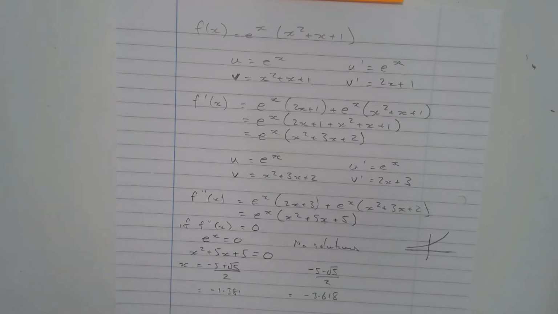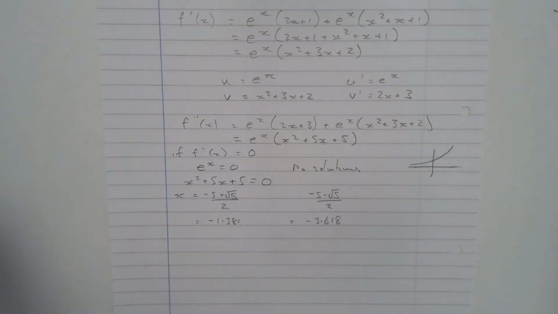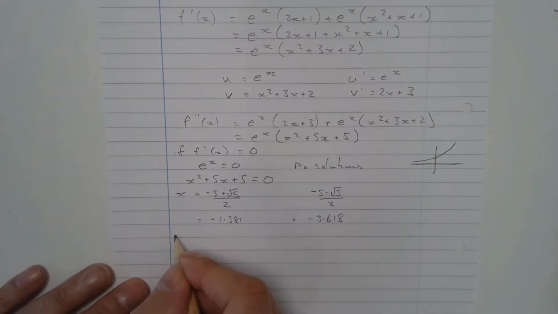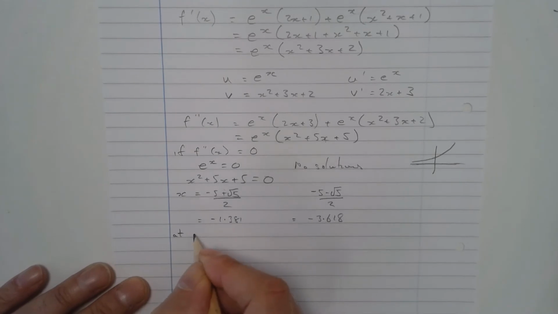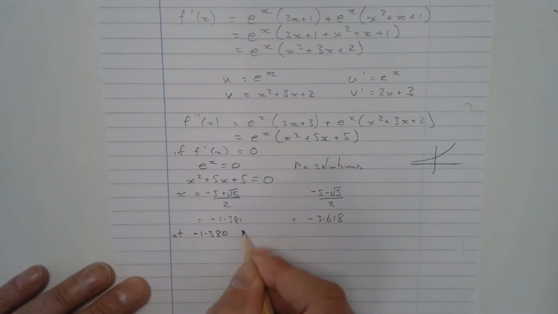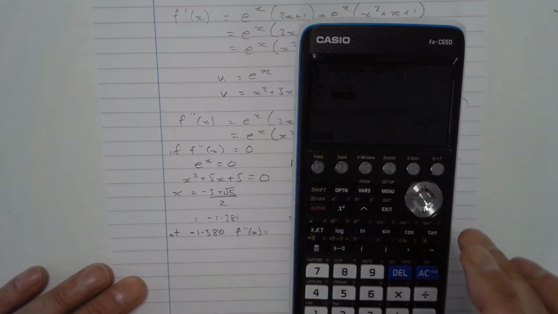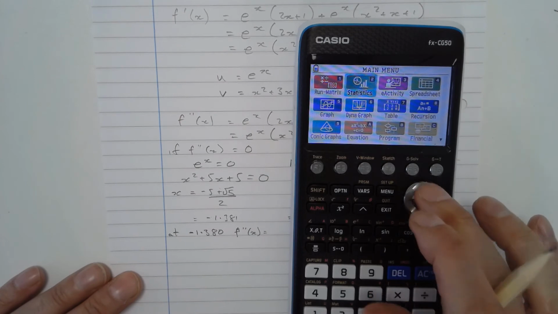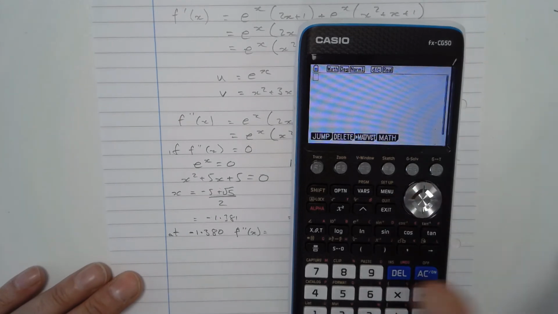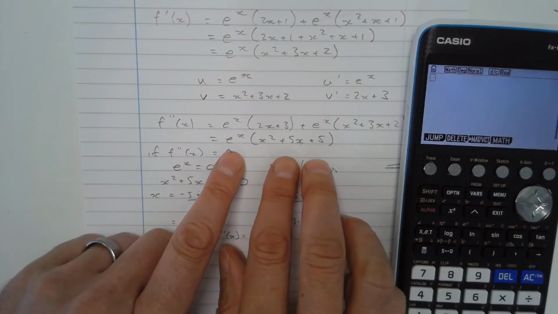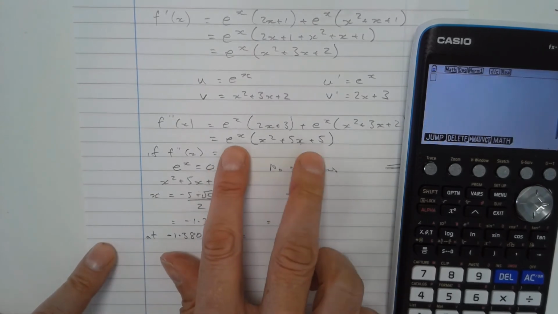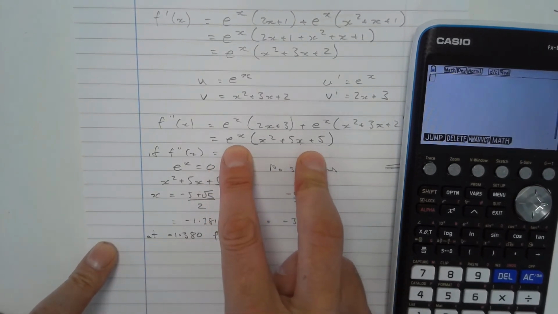We just need to establish that on either side of that point there is a change in sign of f dash dash of x. So I'm going to say that at minus 1.380, f dash dash of x equals, and I'm going to work that out in my calculator. So there's my function for f dash dash of x.